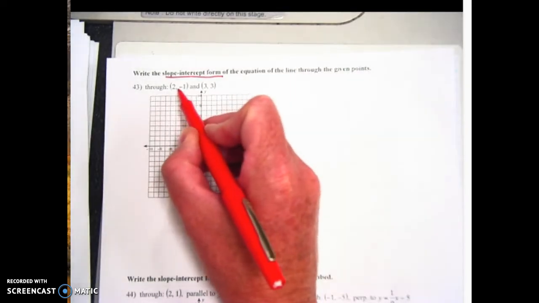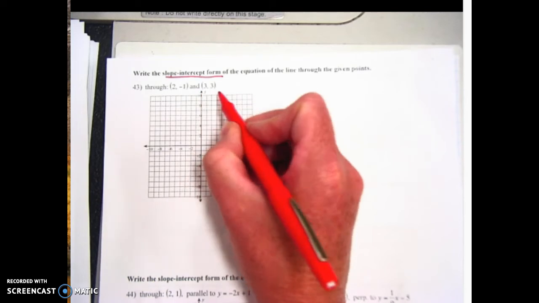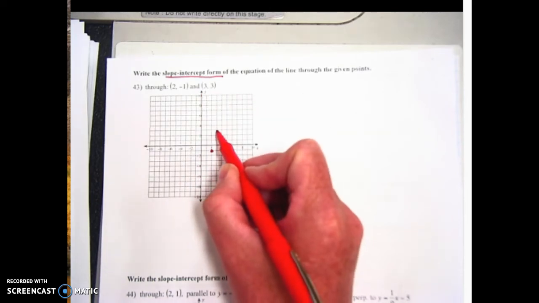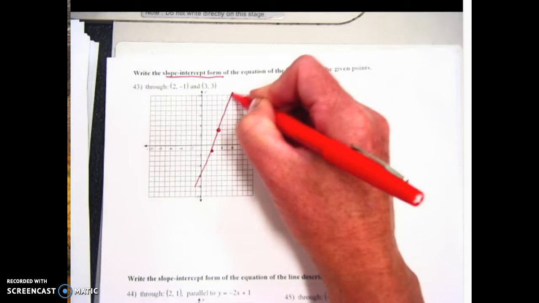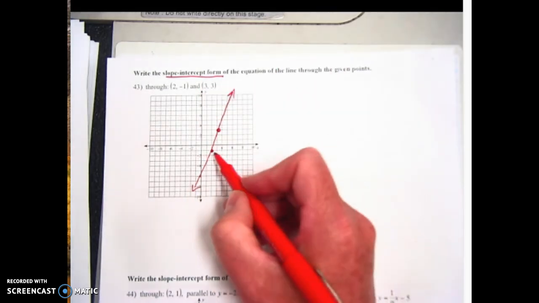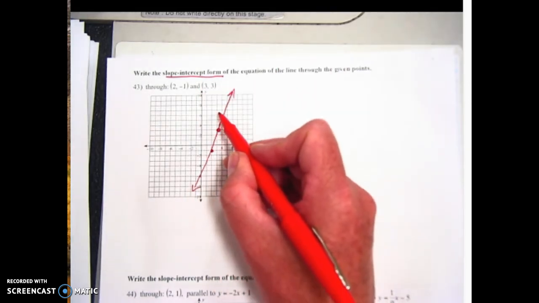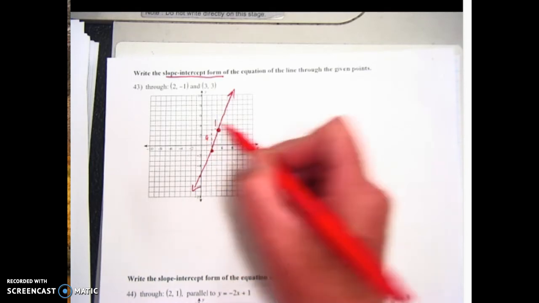I'm going to go over to the right 2, down 1, and 3, 1, 2, 3. So the line is going to look something like this. Now, if we need to find out the exact y-intercept, instead of going up 3, up 1, 2, 3, 4 over 1, sorry, let's count that, 4 over 1.